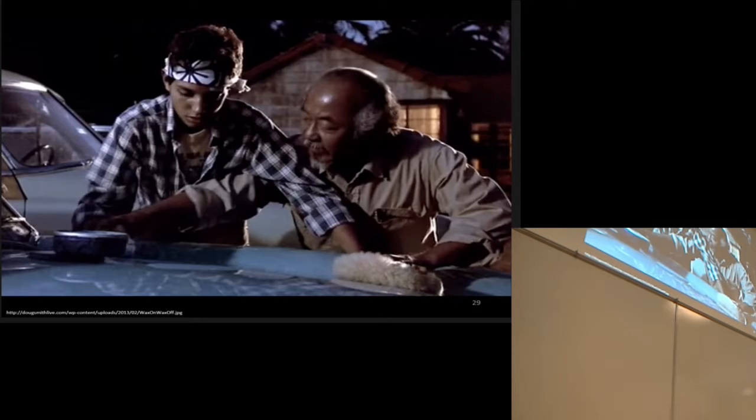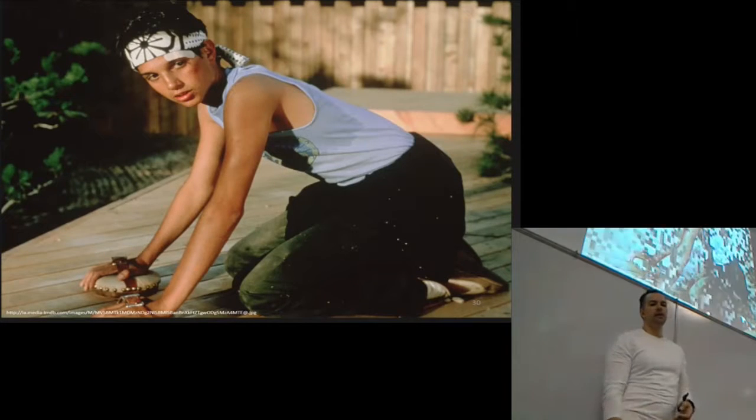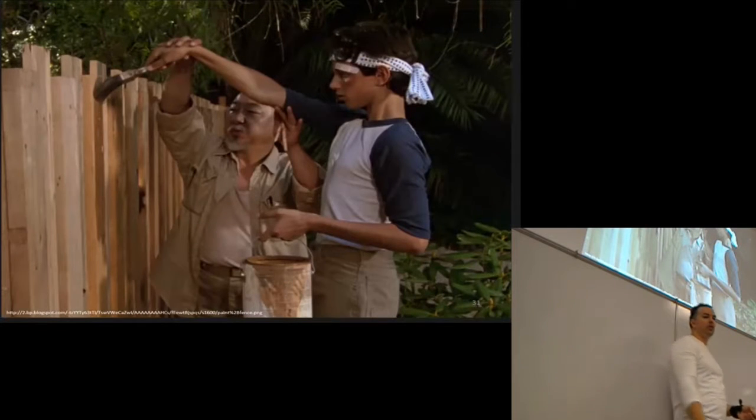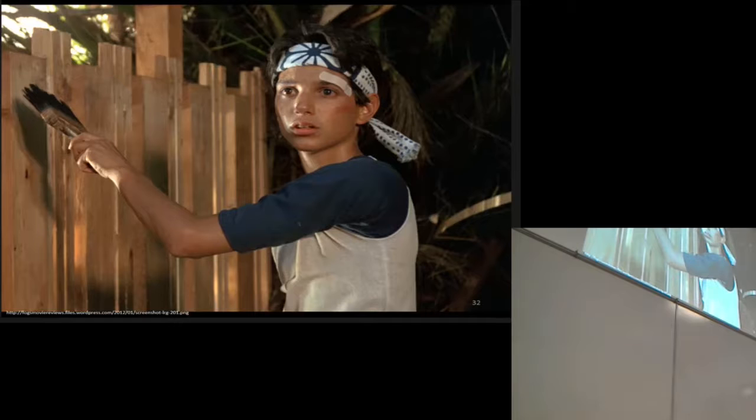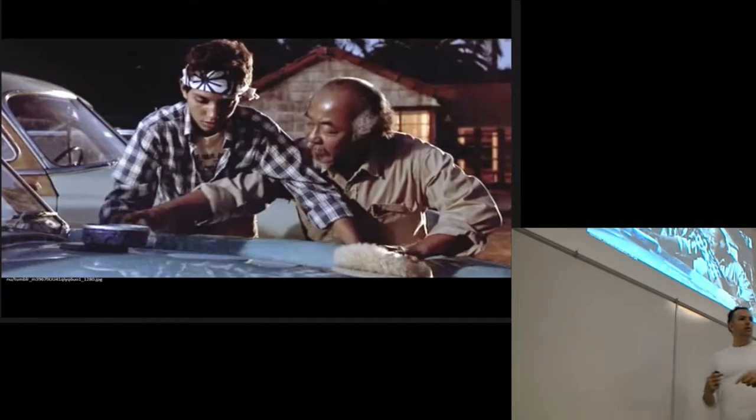So we're going to do a lot of waxing on and waxing off in the beginning. We're going to do a lot of sanding the floor, a lot of painting the fence in the beginning. And this is all built into the course.